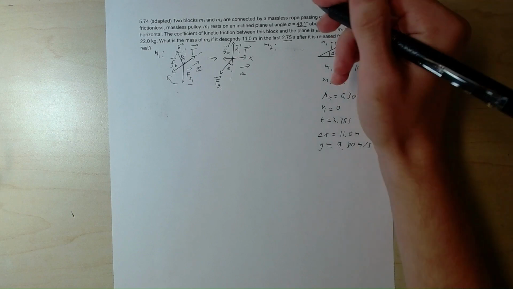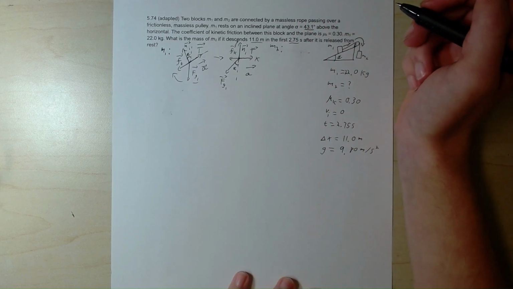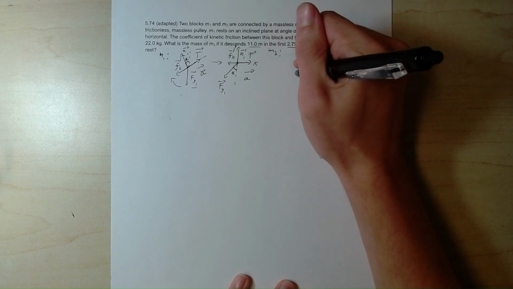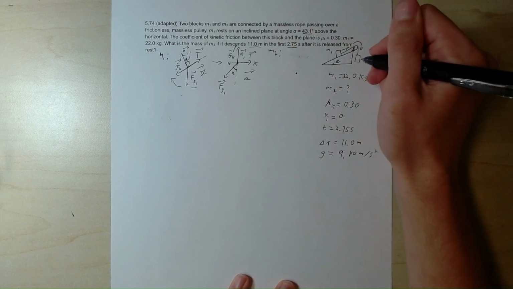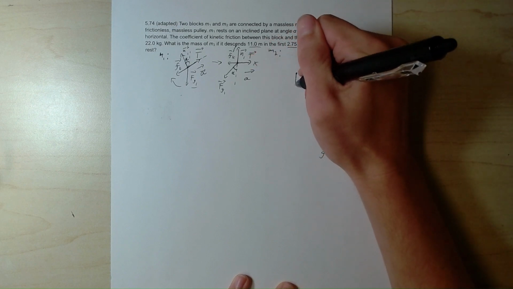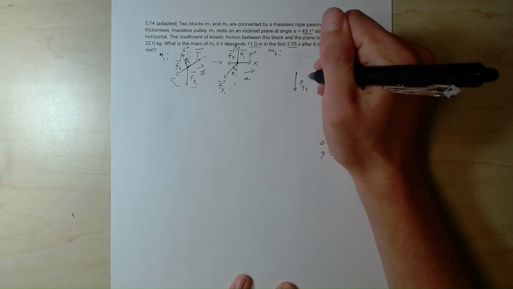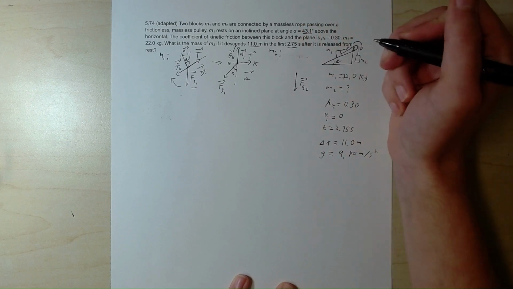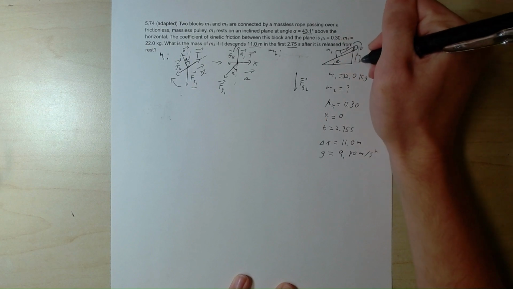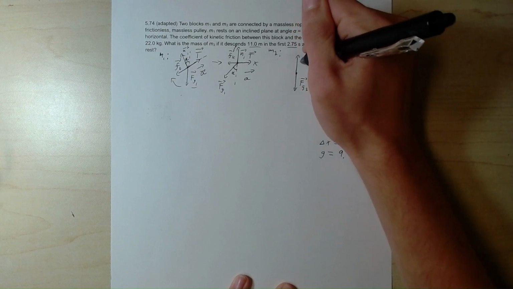Okay, so now we can go ahead and draw our free body diagram for M2. And so we have our dot, right? And we have the force of gravity acting on block 2, so I'm going to call that Fg2. And because it's connected by the rope, we have the force of tension upwards.